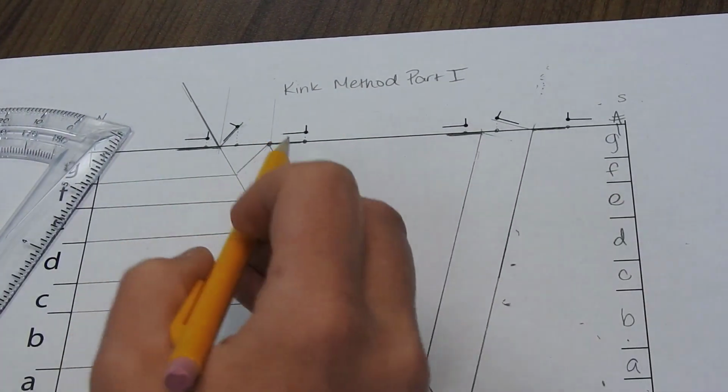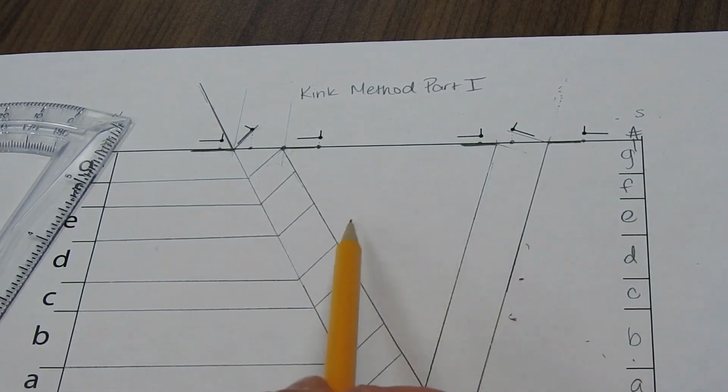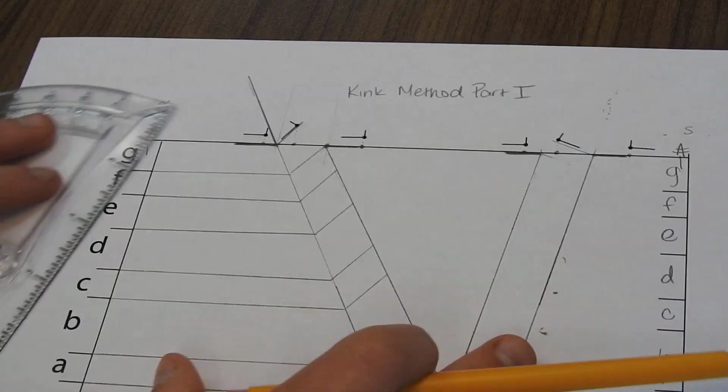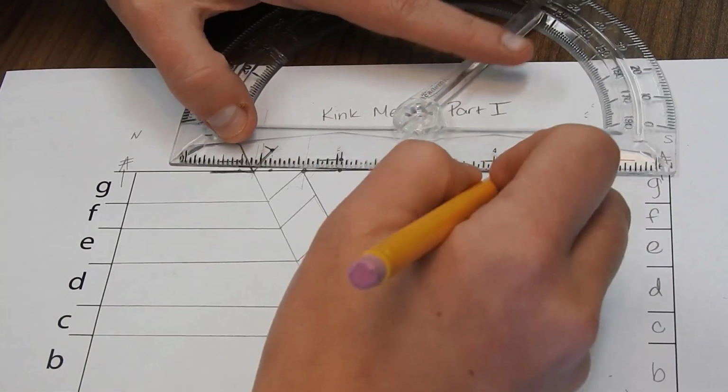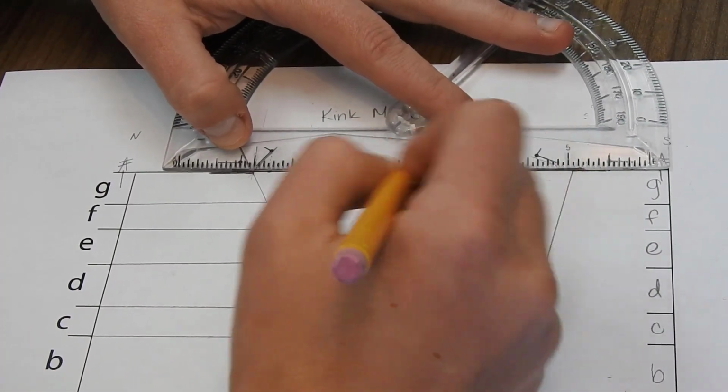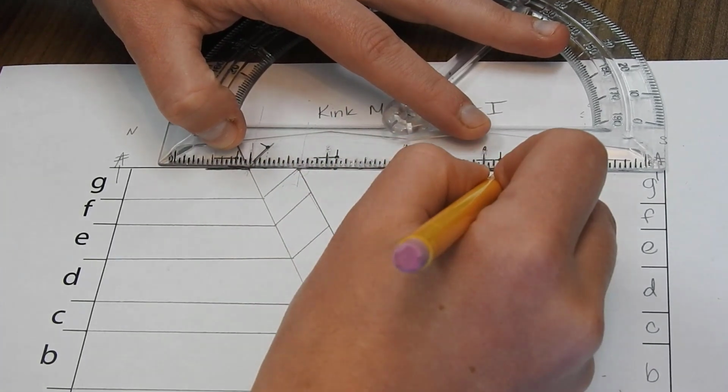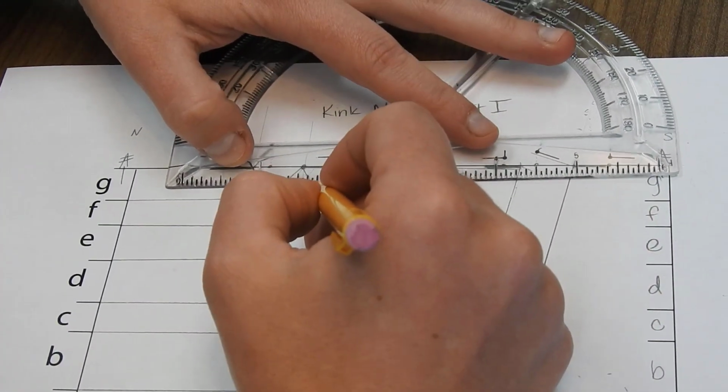Okay. Now I'm going to go back into a zone where everything's horizontal again. So I'm going to draw G in. Looks like G is at the surface. Very, very shallow at the surface.